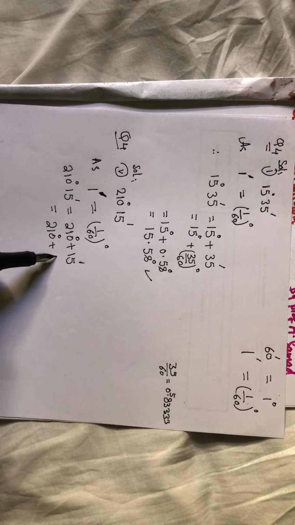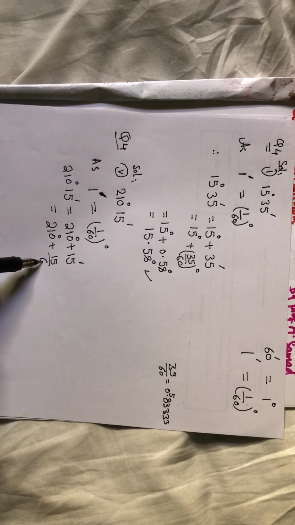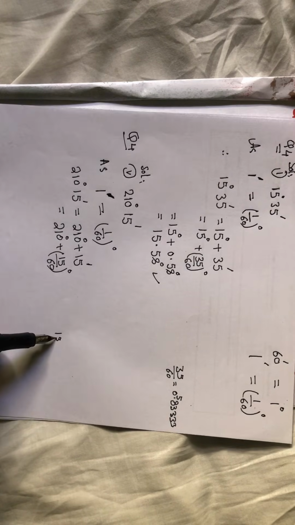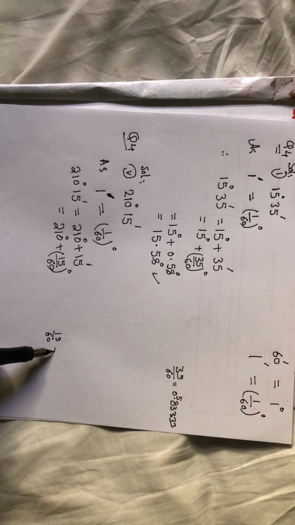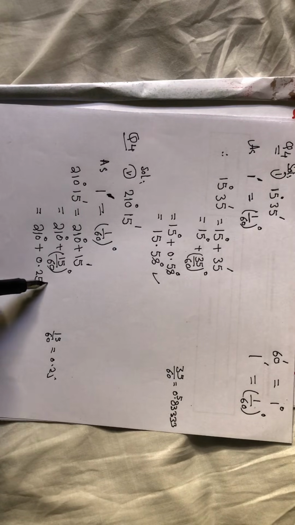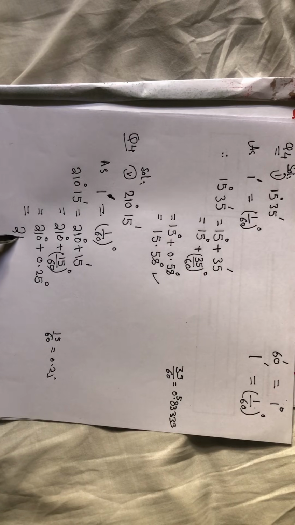Then 210 degrees plus, we are converting minutes into degrees, so we divide by 60 and put a degree sign. After dividing 15 over 60, it comes 0.25. Already 2 decimals are coming here. So 210 degrees plus 0.25 degrees. After adding, it comes 210.25 degrees.